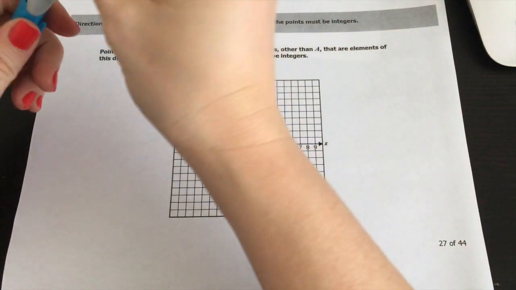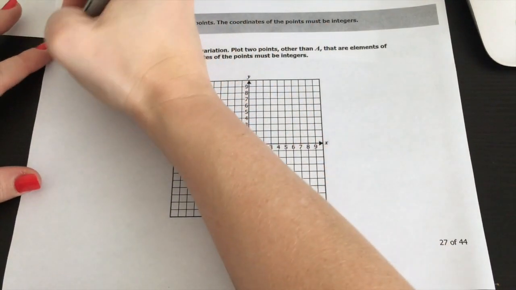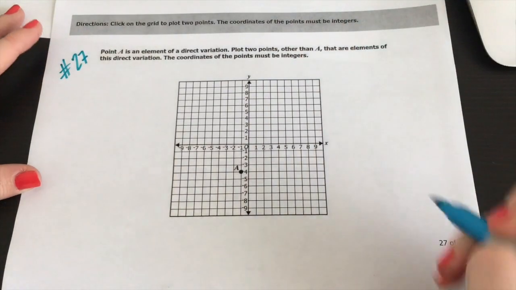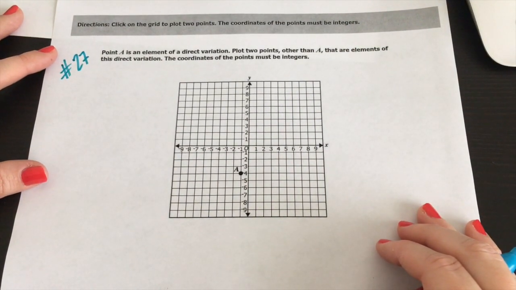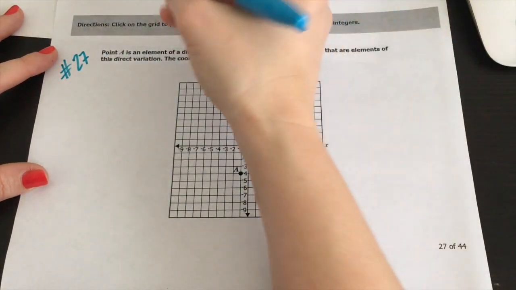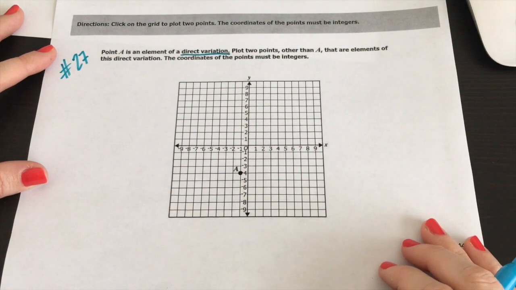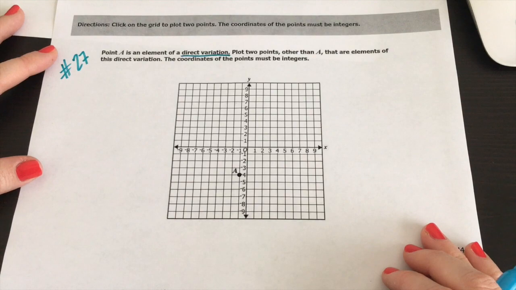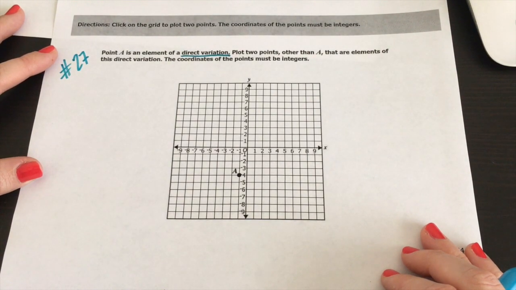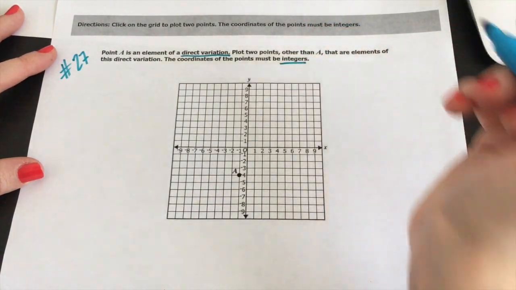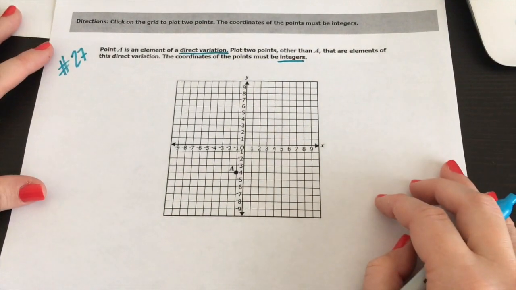All right, so looking at number 27. Point A is an element of direct variation. Vocab word there. Plot 2 points other than A that are elements of this direct variation. The coordinates of the points must be integers. So we're looking at whole numbers here.